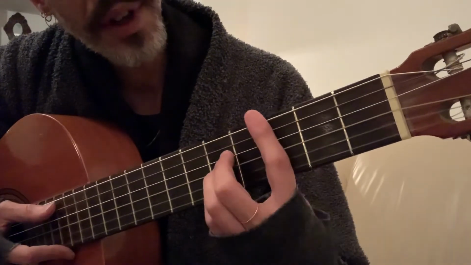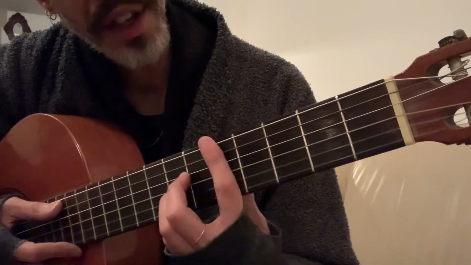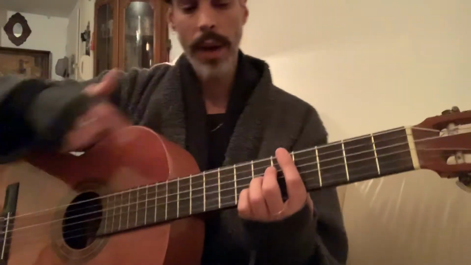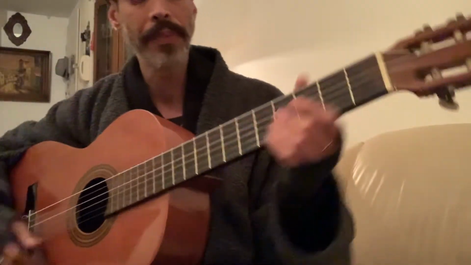It's the same chord. C sharp, D flat. It's the same thing. It's just going backwards, so you call it a flat.